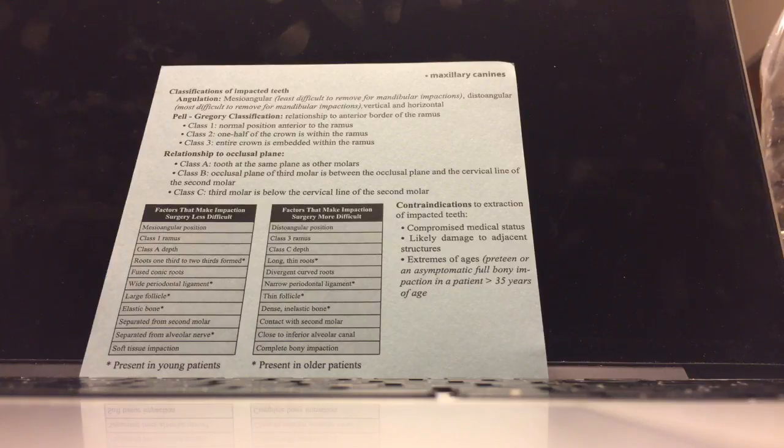This is present in young patients as well. A large follicle. This is also present in young patients. Elastic bone also. Separated from the second molar would be also another factor that will make surgery less difficult.